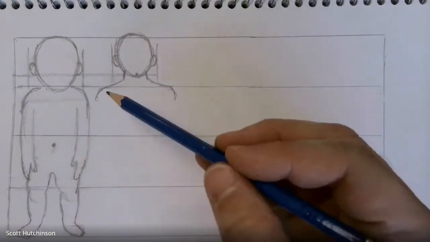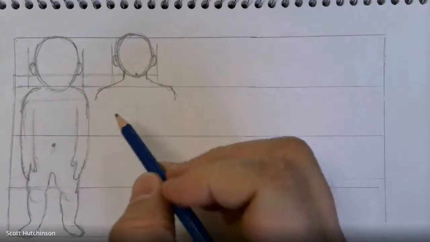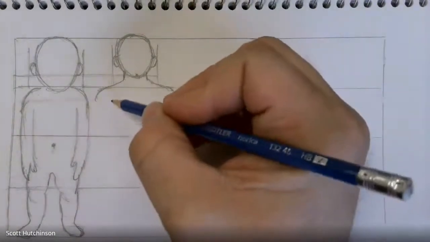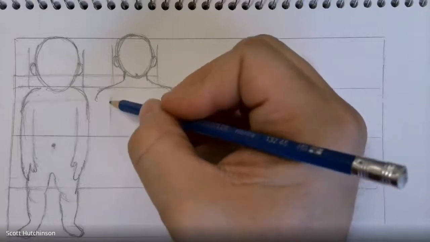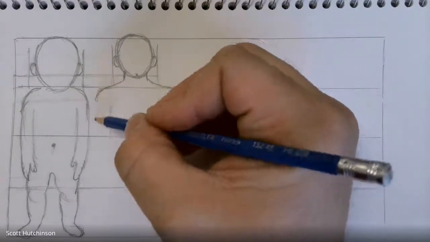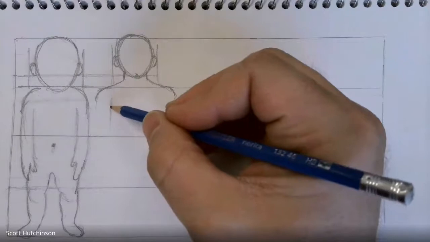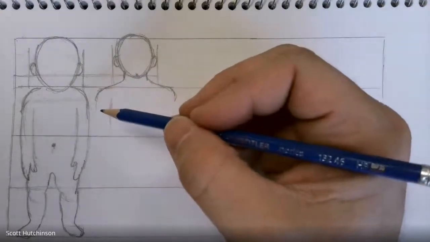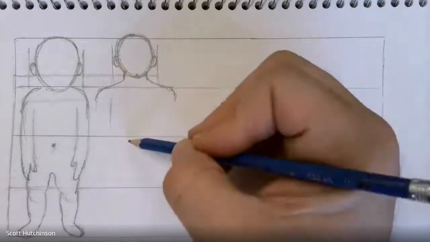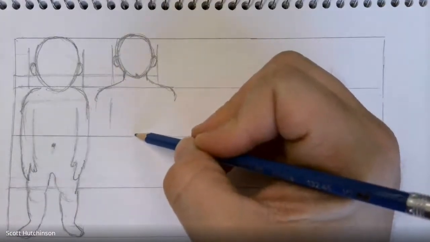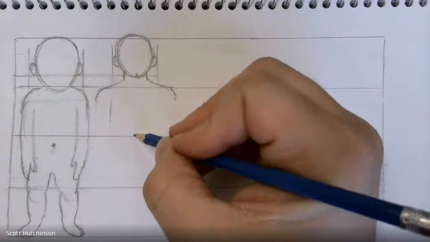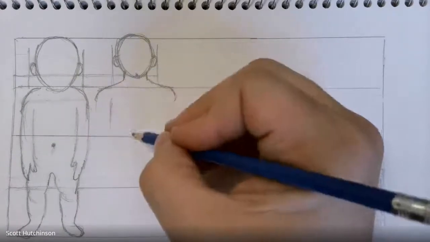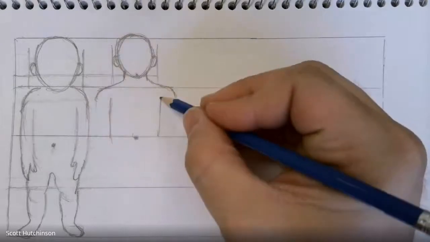So now we're going to move down to the next section of the torso for the next child. Looking again for our belly button, it's going to be roughly in the same position as it was for the toddler. Maybe a touch higher, okay? So that's going to denote our torso.